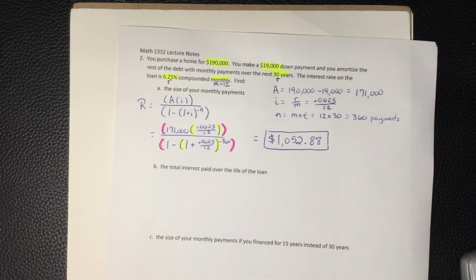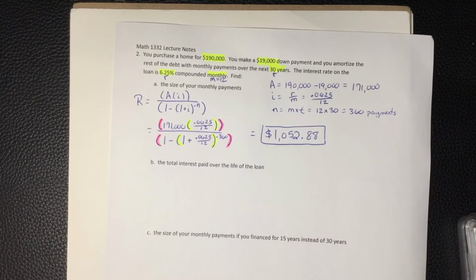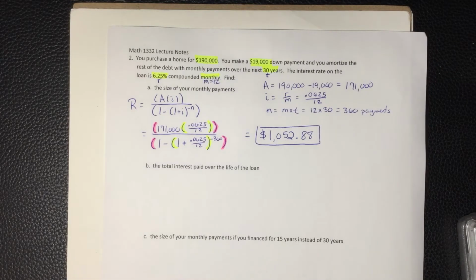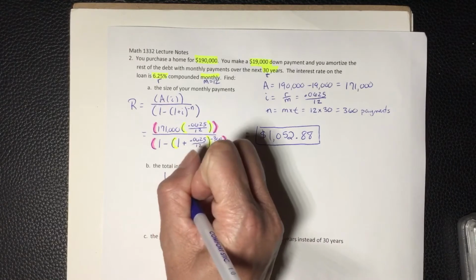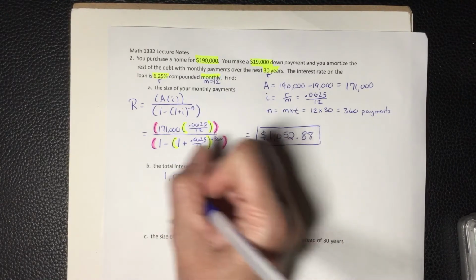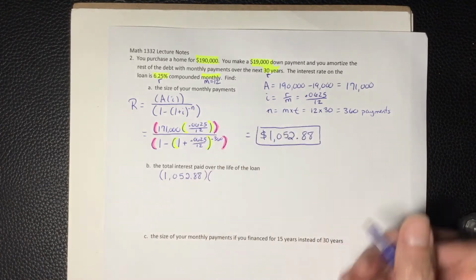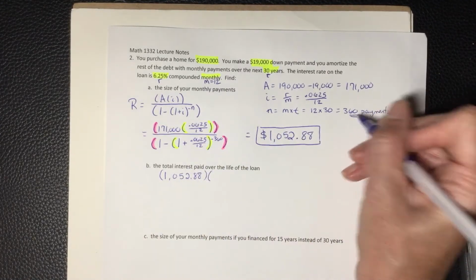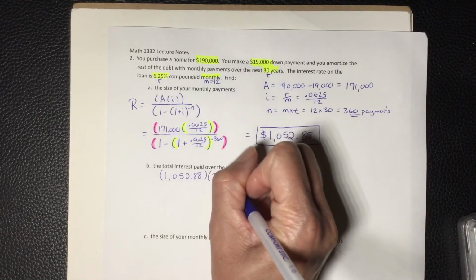For Part B, we're going to do the total interest paid over the life of the loan. We did something similar on the previous page. Remember, we have to find the total paid. We know that we are paying this much money every month, but we're going to pay this every month for 30 years, so we're going to have 360 payments.